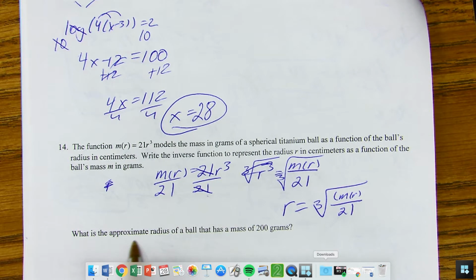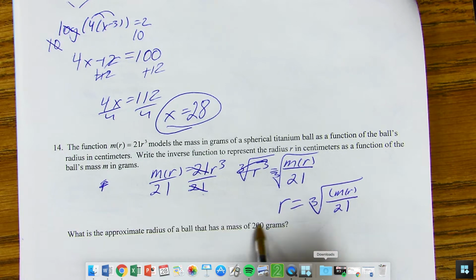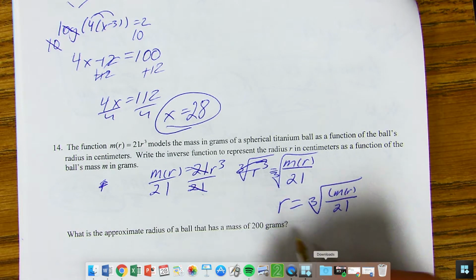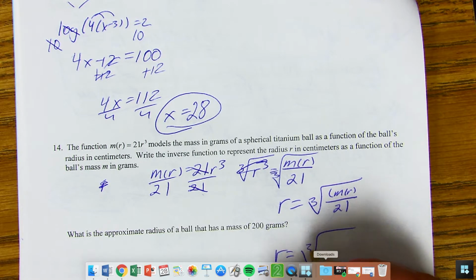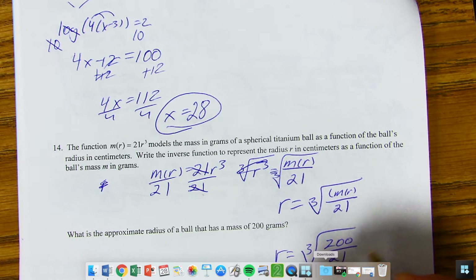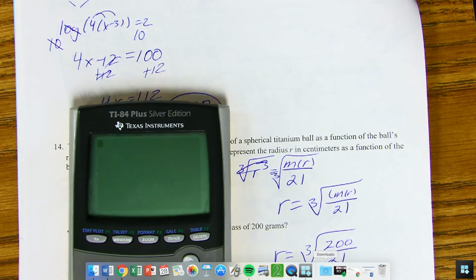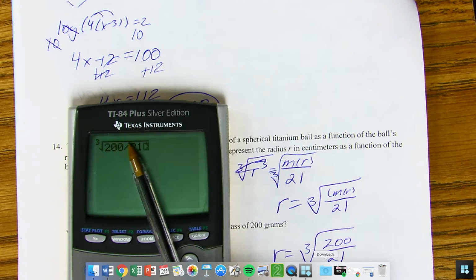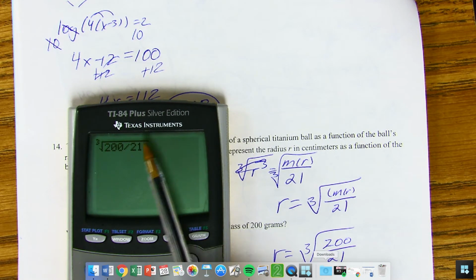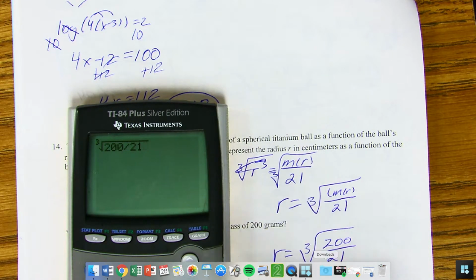Here it says find the approximate radius of a ball that has a mass of 200. So I just take 200 and plug it in for the mass. I get radius equals the cube root of 200 over 21. Take out my handy dandy calculator. I'm going to take the cube root, which is under math. There is a cube root button right here, number 4. And I type in 200 divided by 21. Notice on mine, the cube root continues to go over. If yours doesn't, make sure you put parentheses around the 200 divided by 21. We're good to go now, just hit enter.